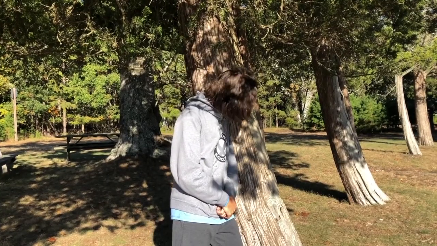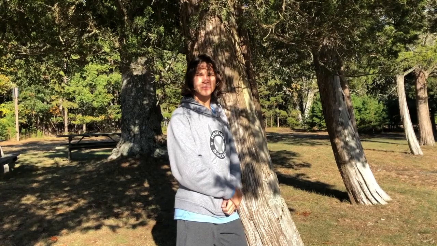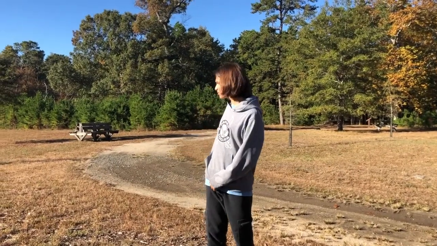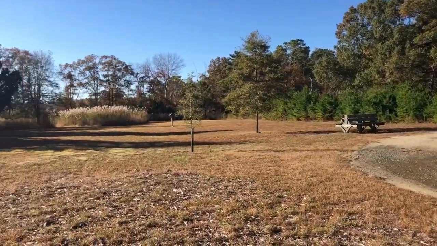The trees here are more adapted since they live in the pine barrens to withstand the fire, and that's why they're still standing here today. This whole area here was caused by the fire in 1973.